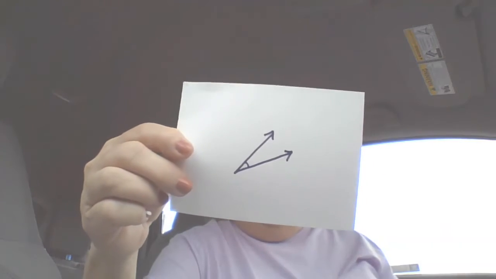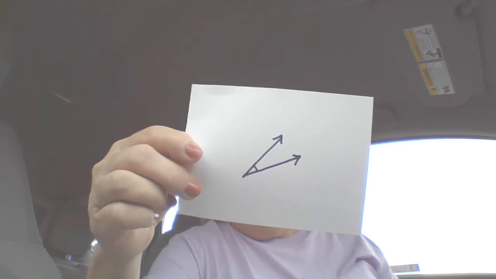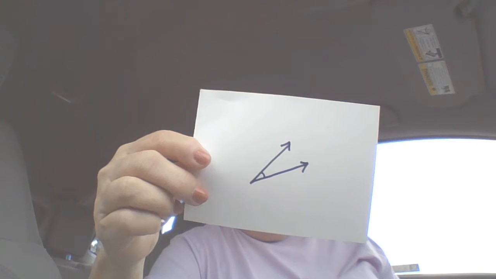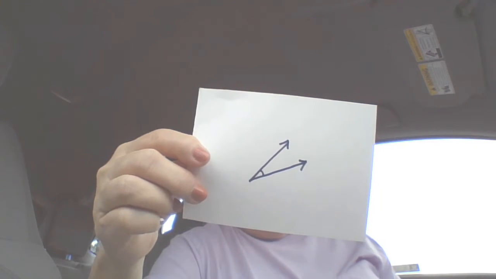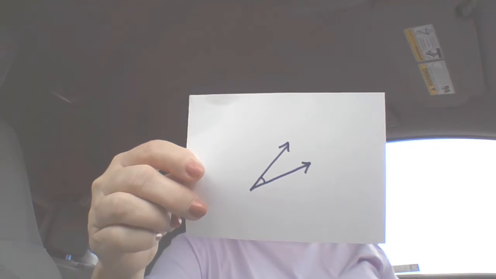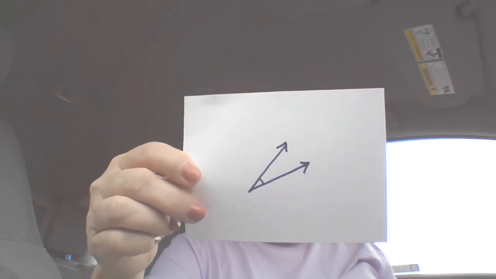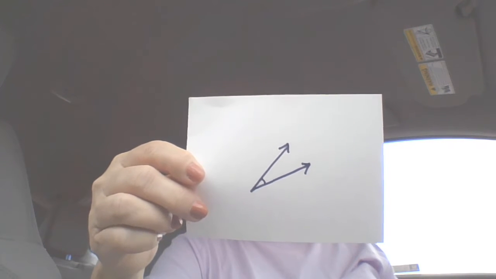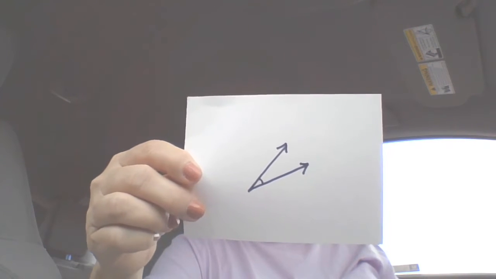This is an angle, guys. Do you see my two rays where they meet at one point? This is an angle. There are several different kinds of angles. We don't really measure angles in 4th grade, but I believe in 6th grade you actually start measuring the angle. This is an angle.